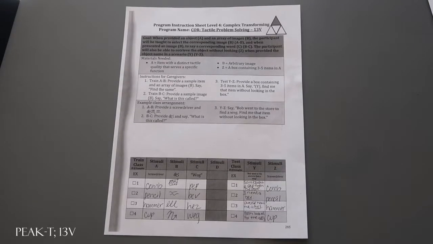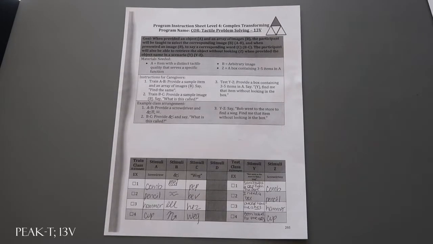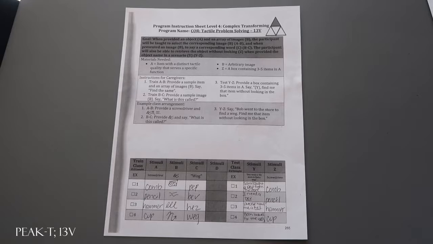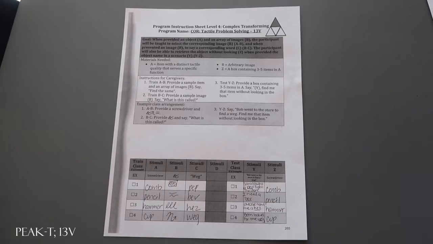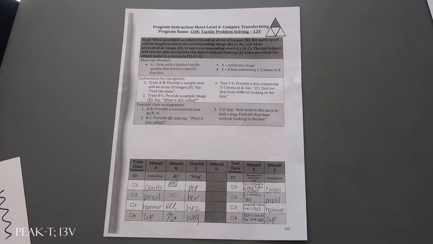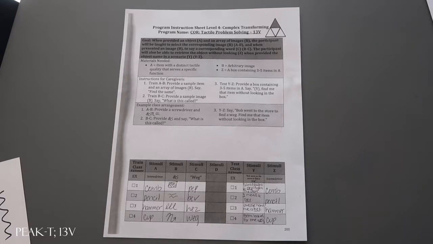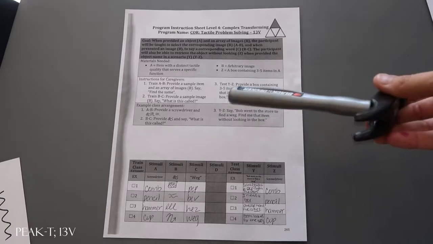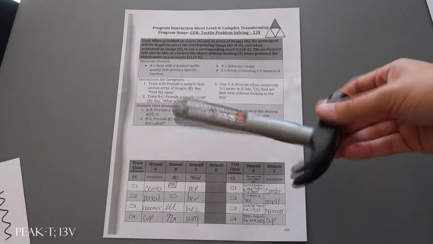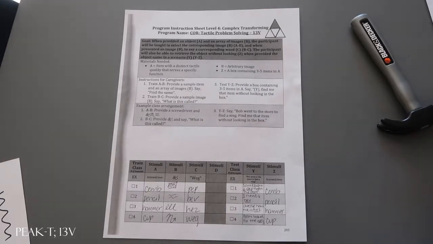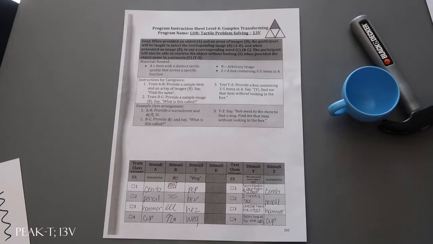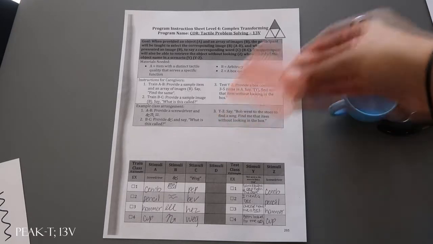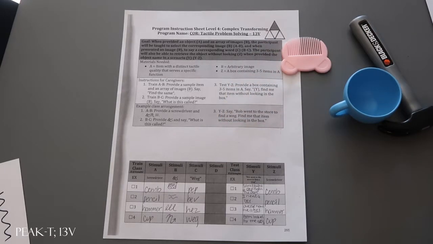Alright, I'm going to do a quick material sample for Peak Transformation Tactile Problem Solving-13V. For this program, you're just going to need potentially 4 items that have distinct characteristics that serve a function, or a tactile quality that serve a function. So we have a hammer, a cup, a comb, and a pencil.